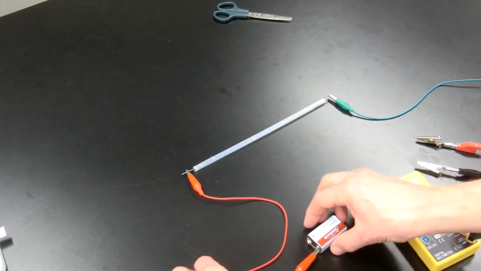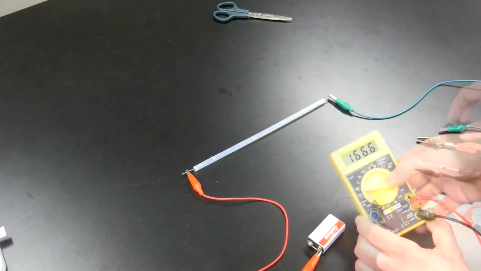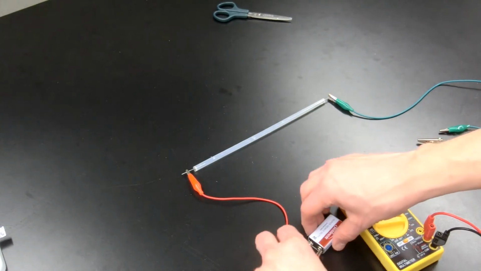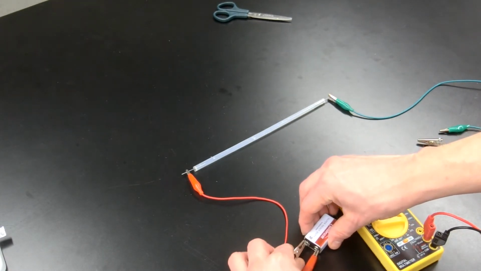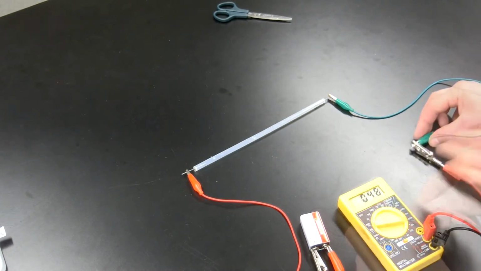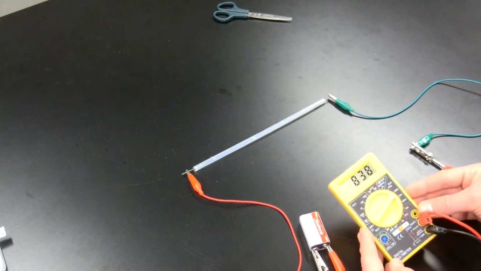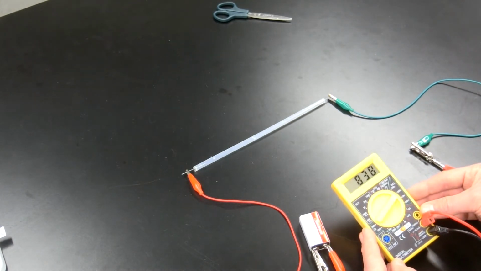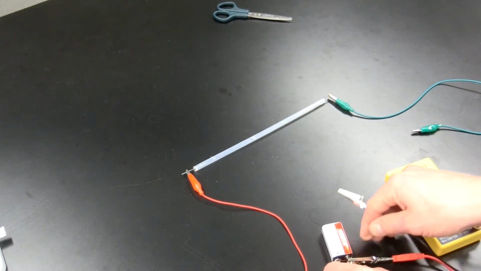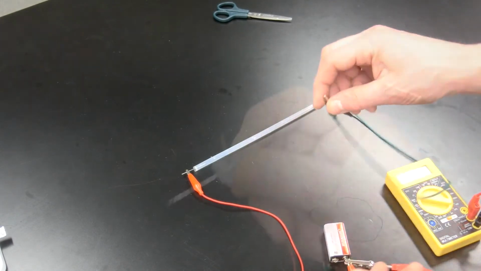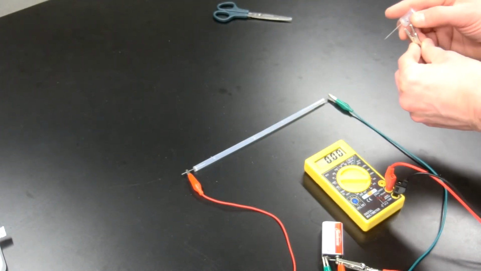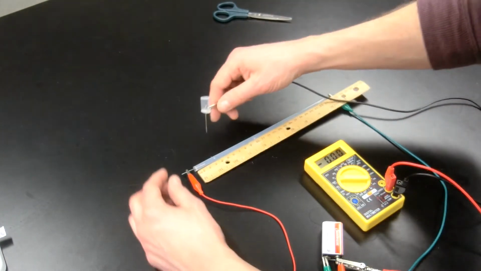The battery will be connected to both ends of the axon, giving us a constant current throughout the length of the axon. To measure this current, first connect the multimeter in series with the axon and the battery. Now we connect one end of the multimeter to the positive terminal of the battery, and the other to this needle probe that we can stick into the plastic straw at different points along its length.